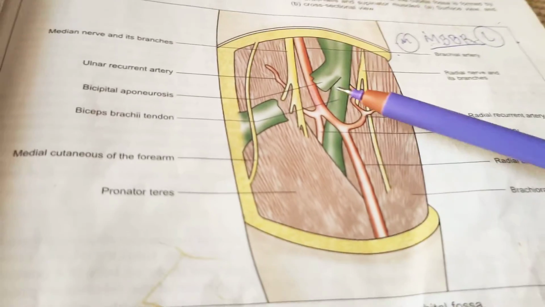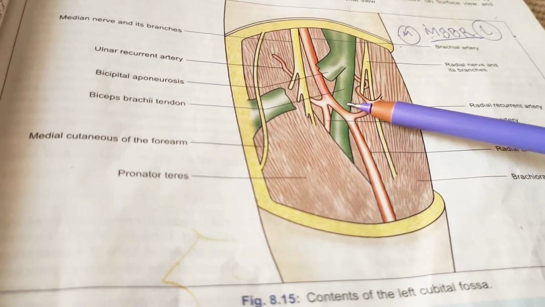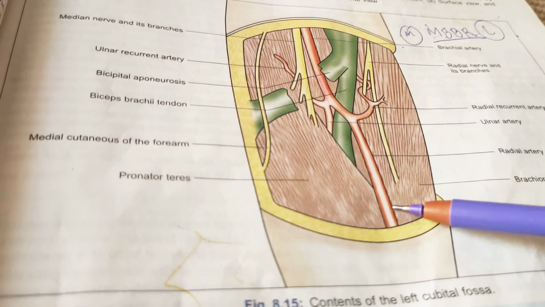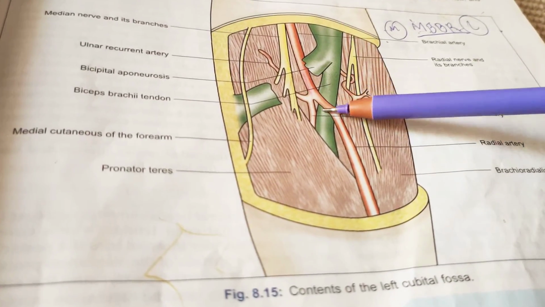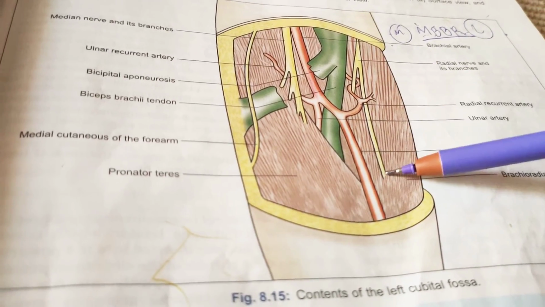So to all those muscles it will supply. That is about the median nerve. Next, the termination of brachial artery and the beginning of radial and ulnar artery. You know that brachial artery will further divide into radial and ulnar arteries. This also lies in the cubital fossa.